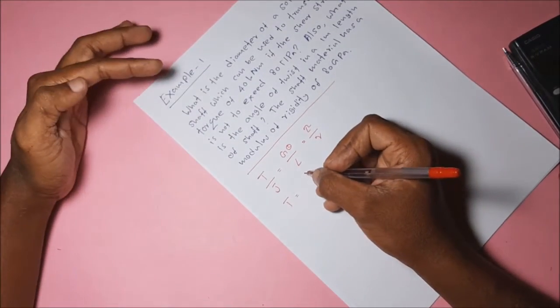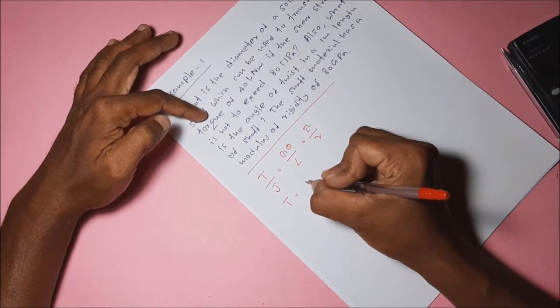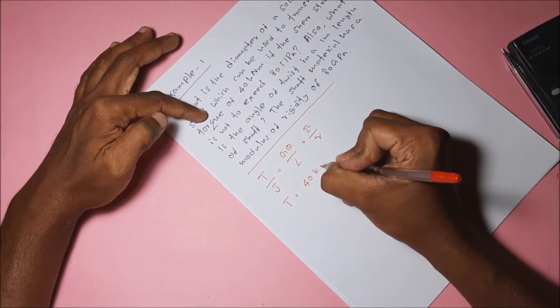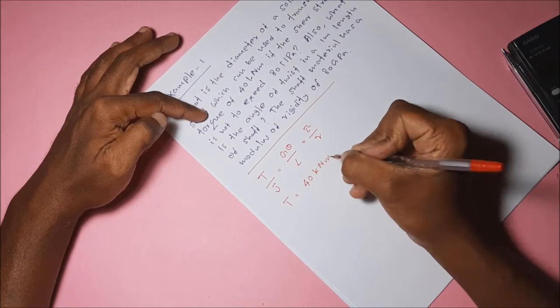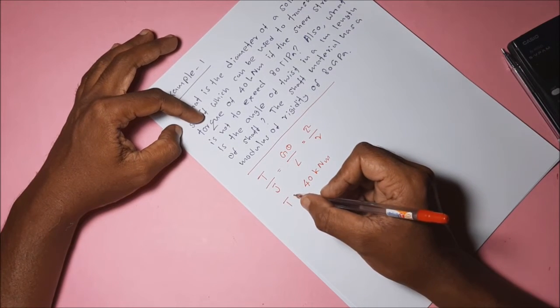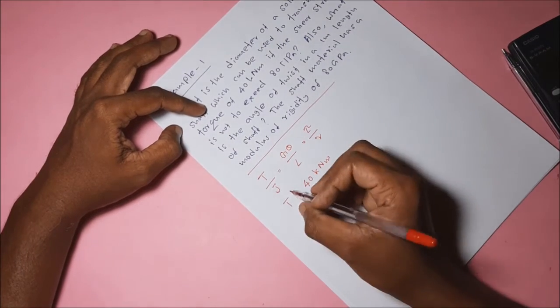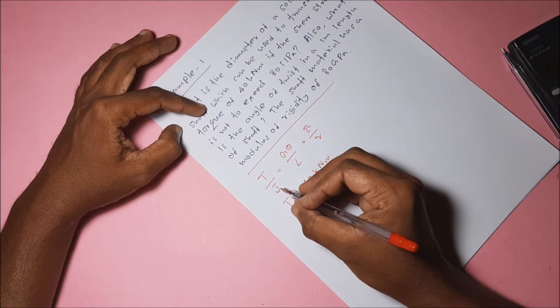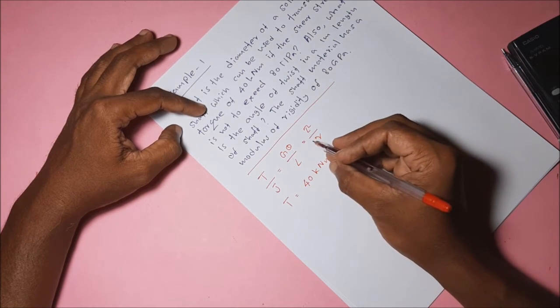Torque applied. This is a torque of 40 kilonewton meter. Then J, D, tau max.